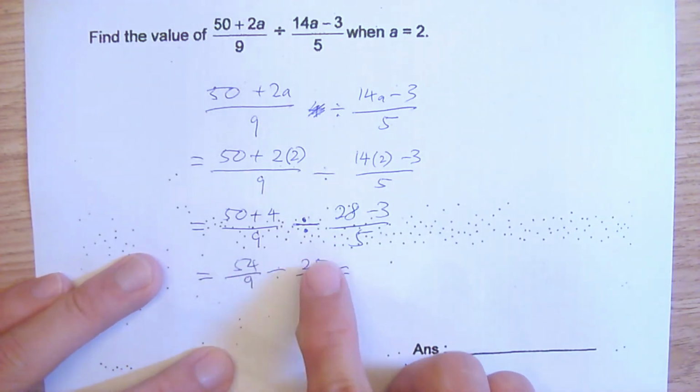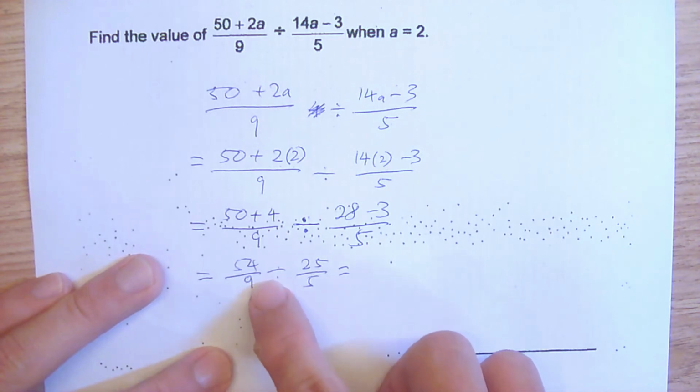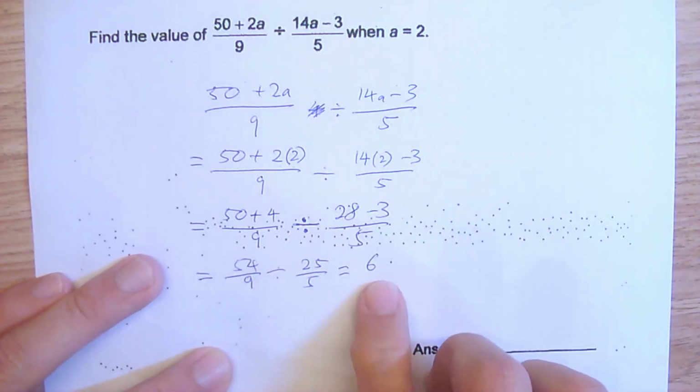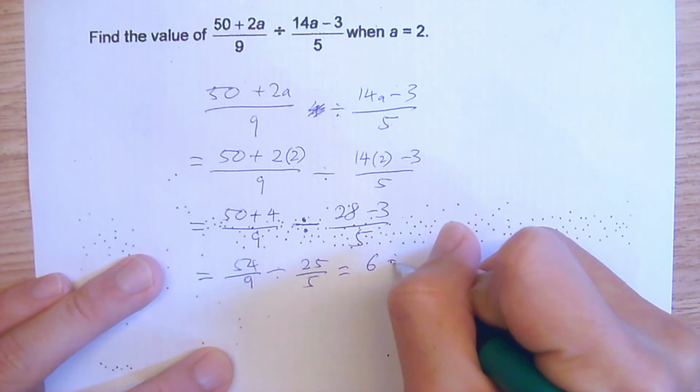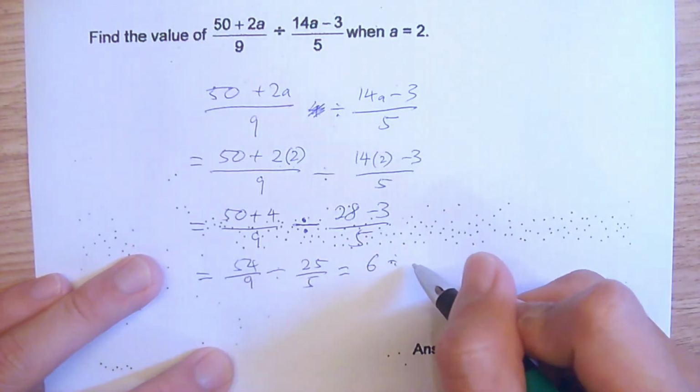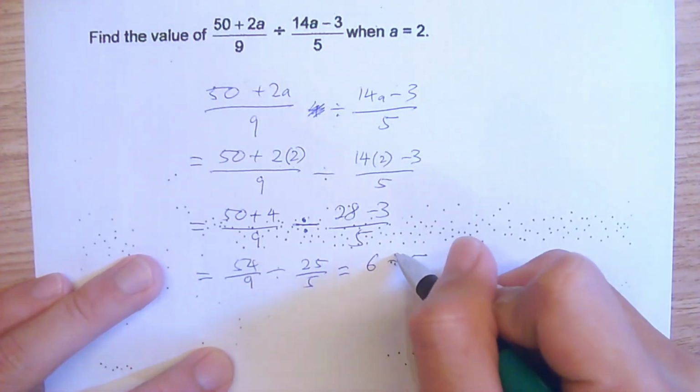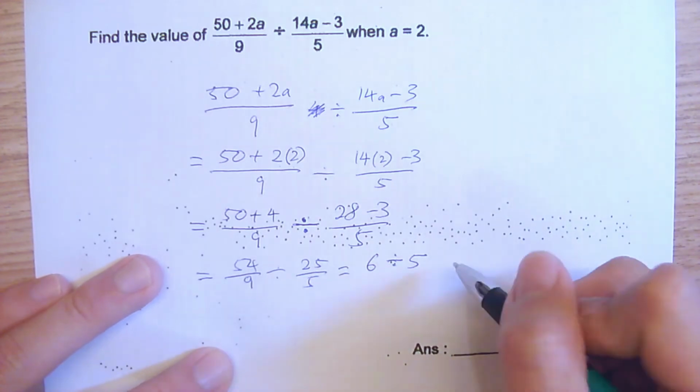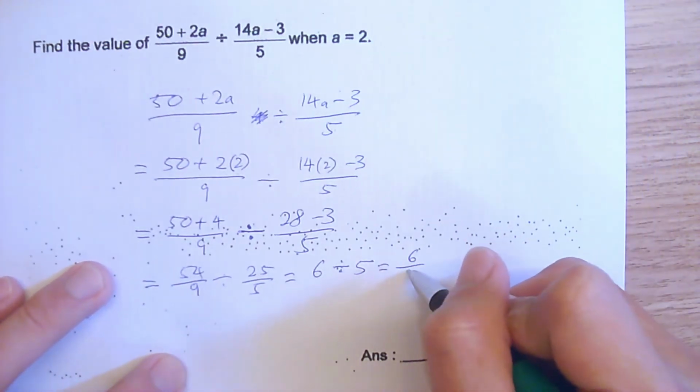Now next, simplify each fraction first. 54 over 9, that will give us 6, divided by 25 divided by 5 will give us 5. So it's 6 divided by 5. So 6 divided by 5, just put in fraction form, is 6 over 5.